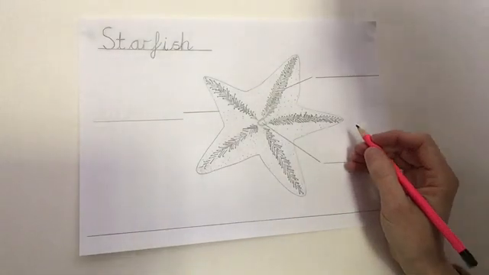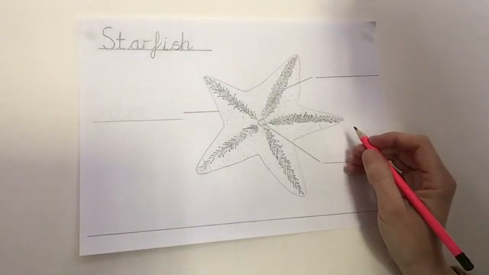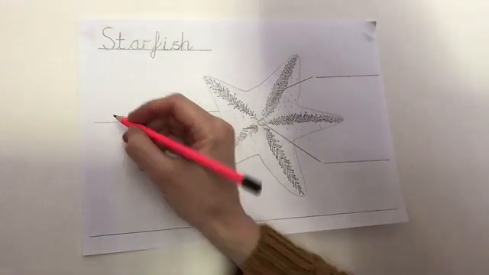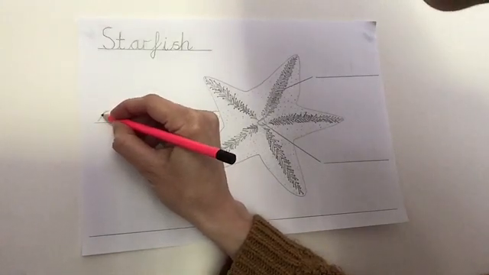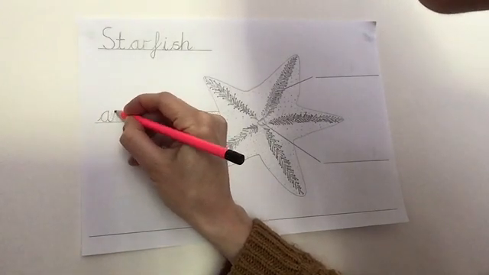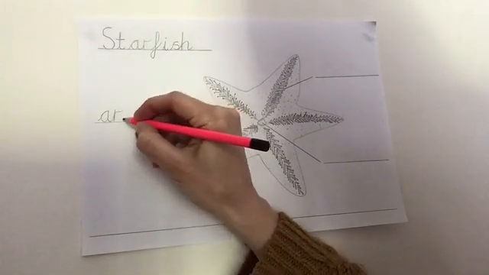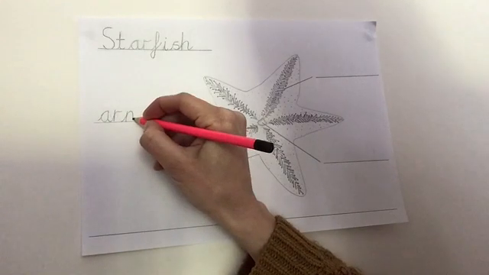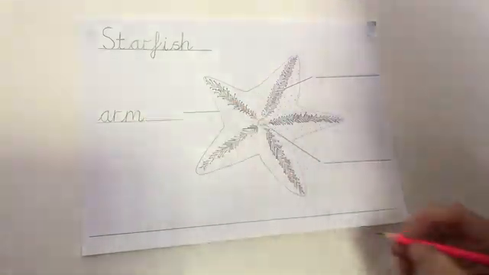That's right, the arm. Can you say the word arm? Can you hear the digraph you need? Ar, start the car. Let's write that onto the line. Ar, arm. We've labelled the arm.